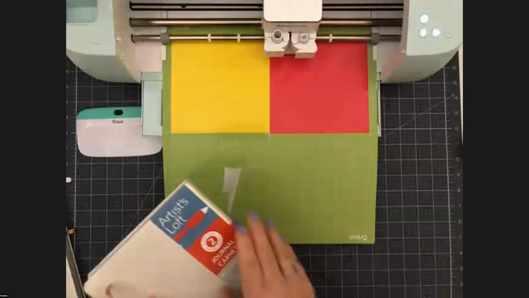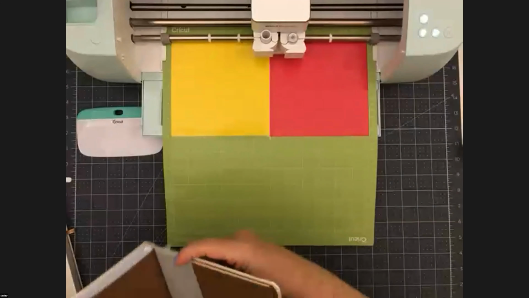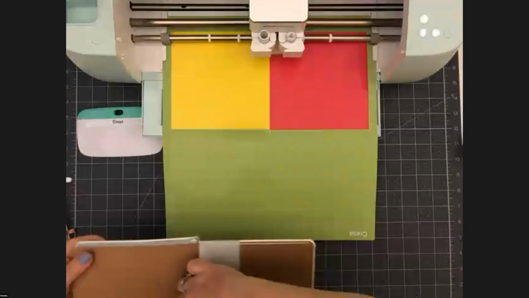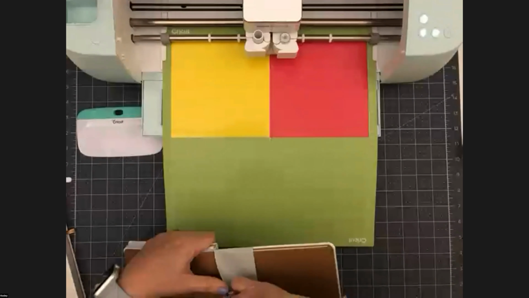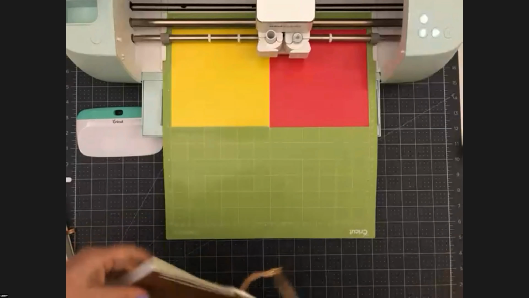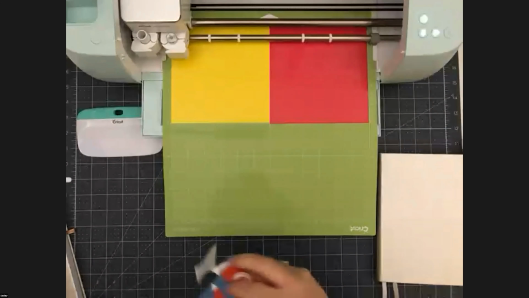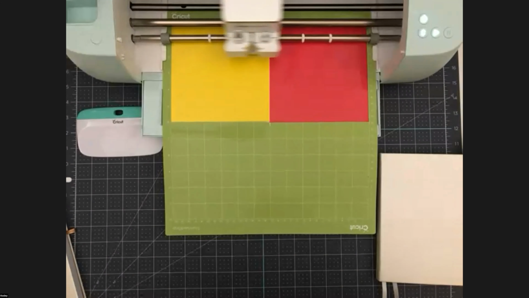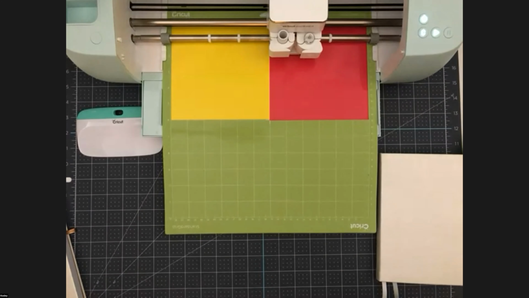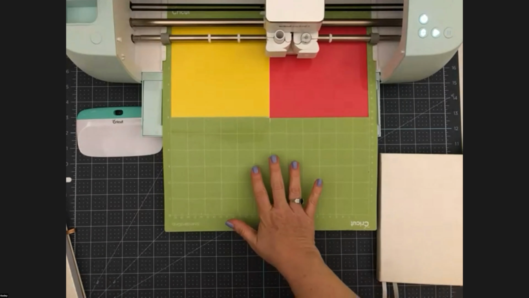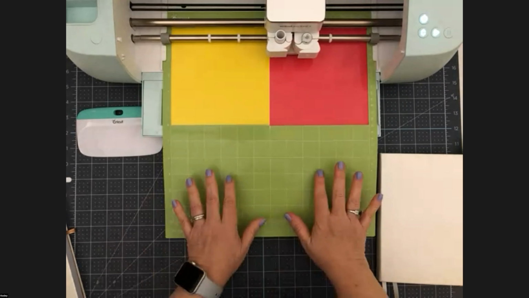All right. So now my machine is cutting out. And if you're using a tumbler, you definitely want to remember to use permanent vinyl on your tumblers so that you can hand wash them and everything. And now I'm using the standard grip mat on vinyl. You can use the light grip mat as well.